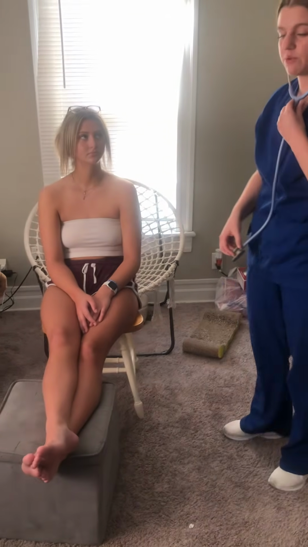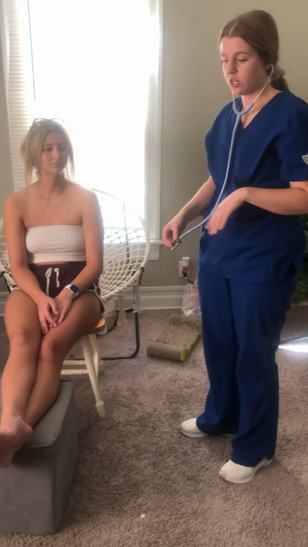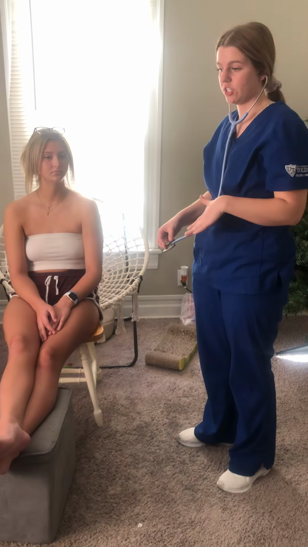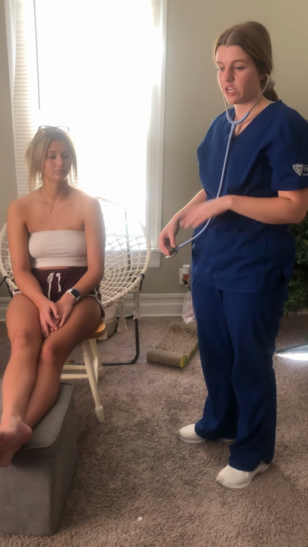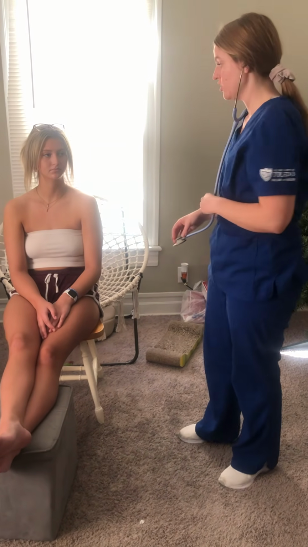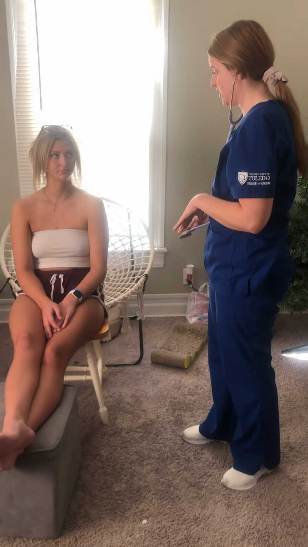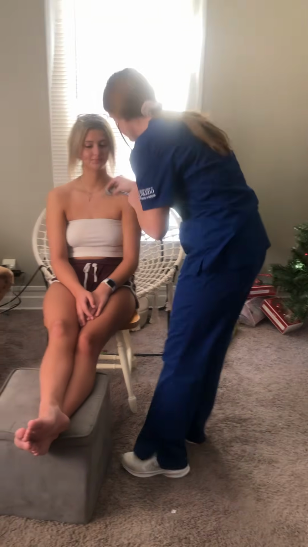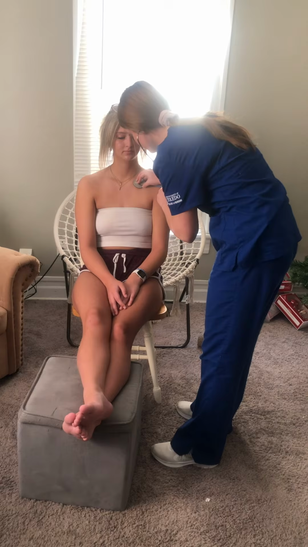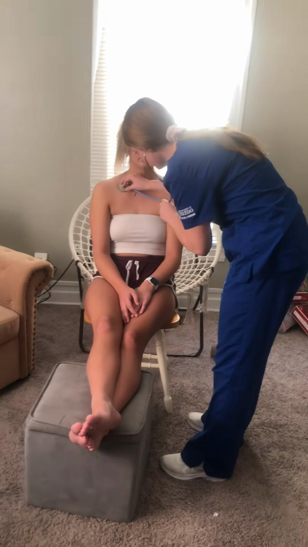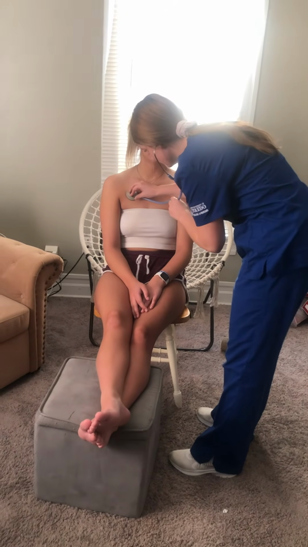The next thing I'm going to do is listen to her lung sounds by doing 10 positions on the front and back to see if I hear any rhonchi or wheezing. So Morgan, I'm going to have you take a deep breath every time I move my stethoscope. All right, deep breath. Deep breath. Deep breath.